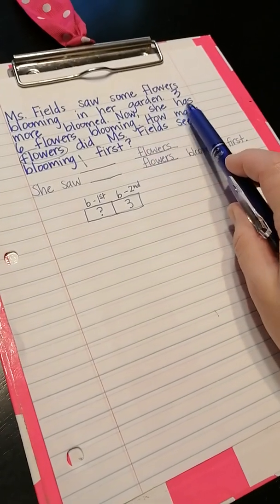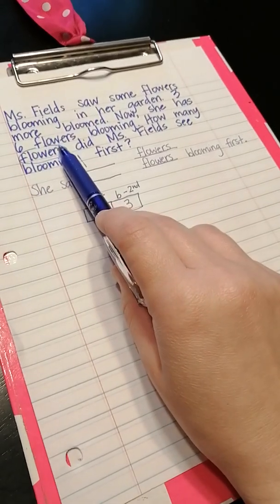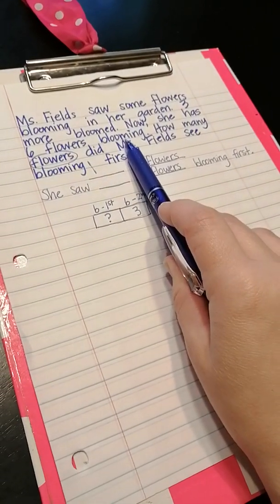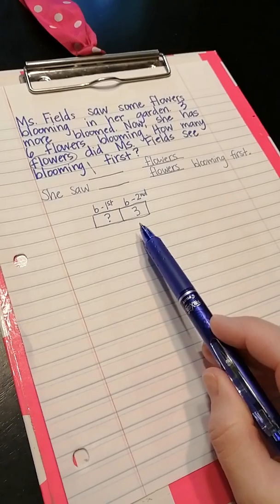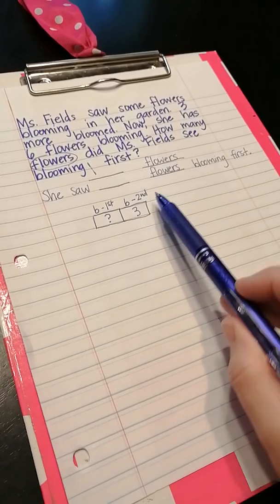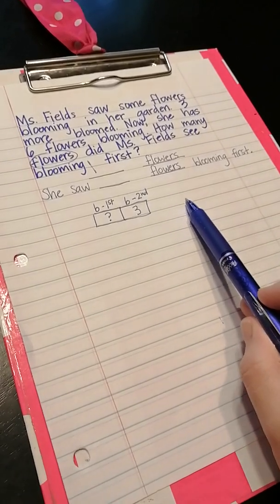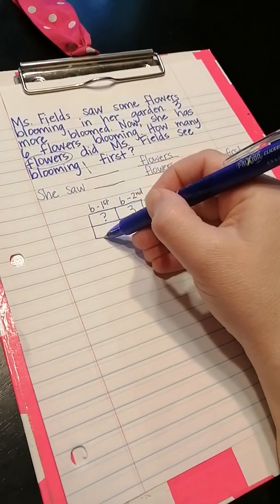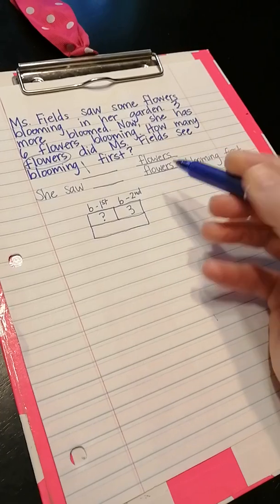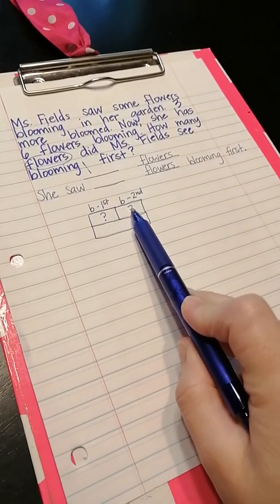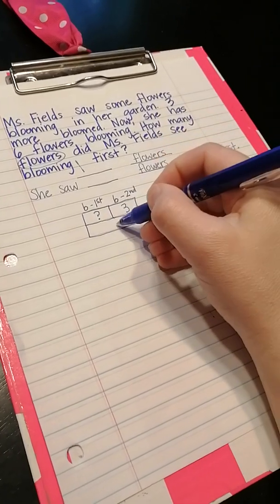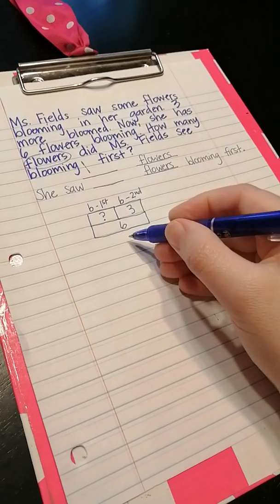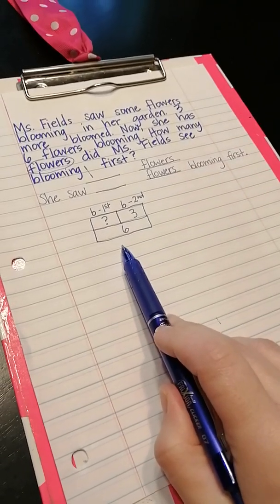Now she has 6 flowers blooming. Wait a minute. Now she has 6 flowers blooming. Does that mean she has 6 more flowers blooming? No, that means that she now has 6 flowers blooming. That all of these make 6 flowers that bloom. So wait a minute. I can't put bloom here again.